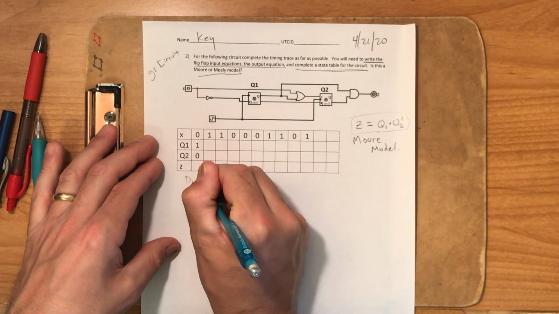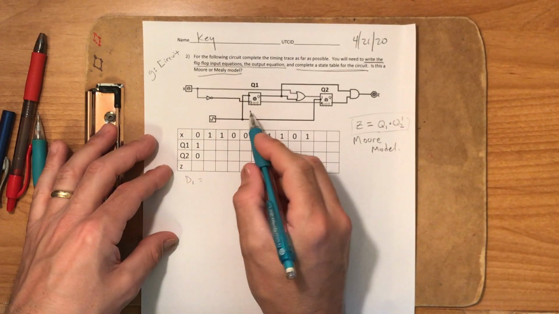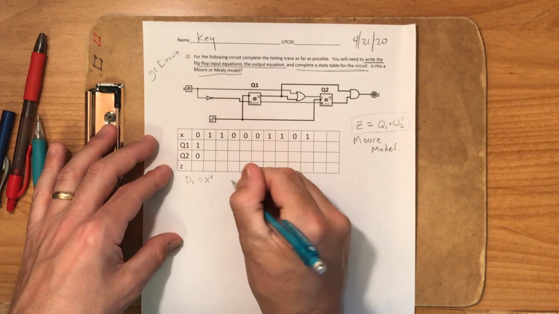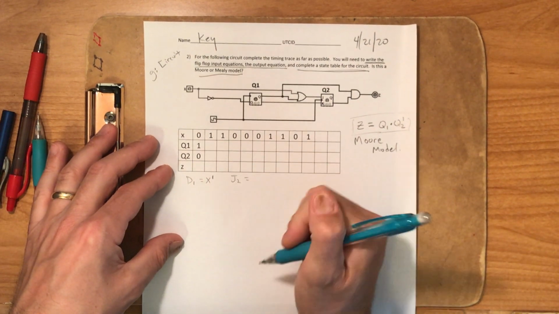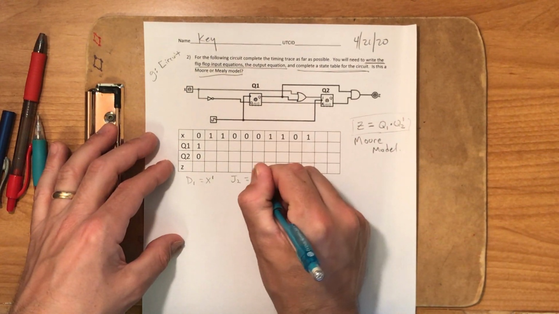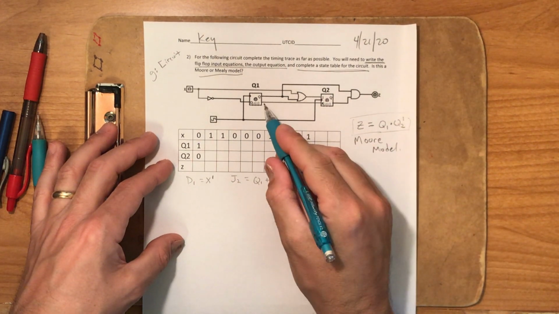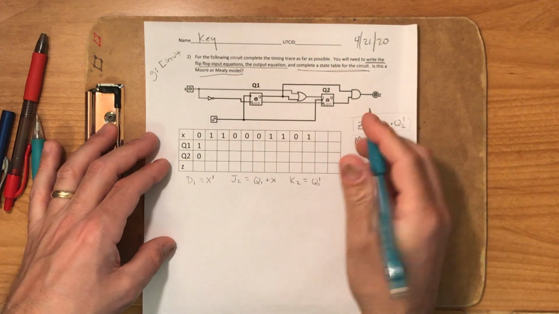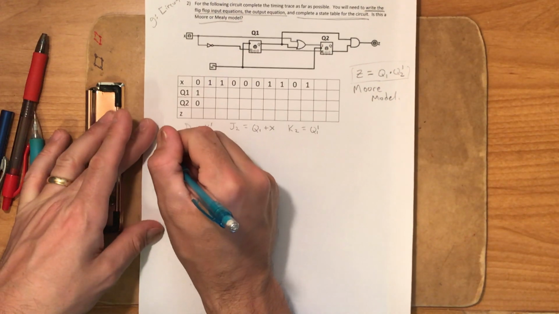Alright. Also, D1. Very simple. Equal to X naught. J2 is equal to Q1 or X. K2 is equal to Q1 naught. So now we put together our state table.